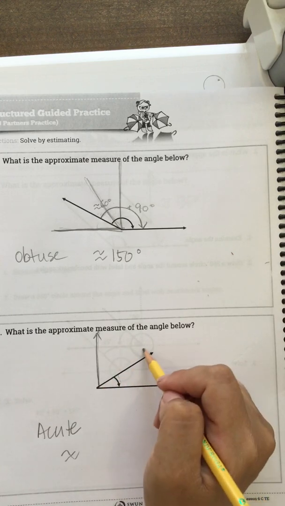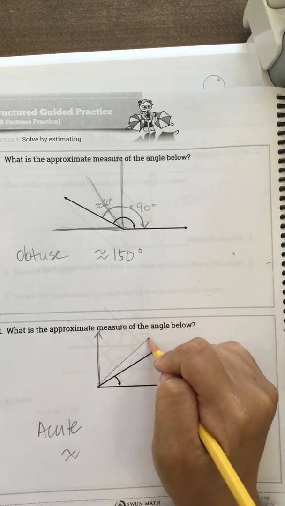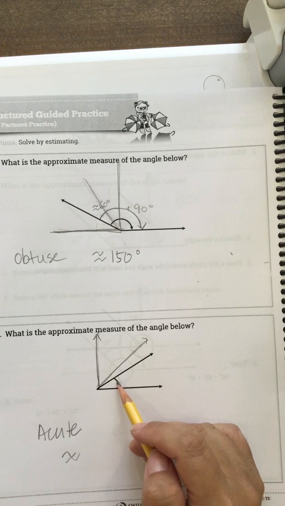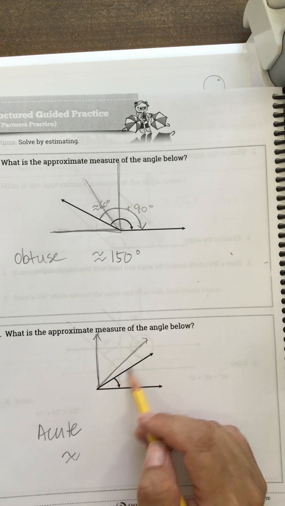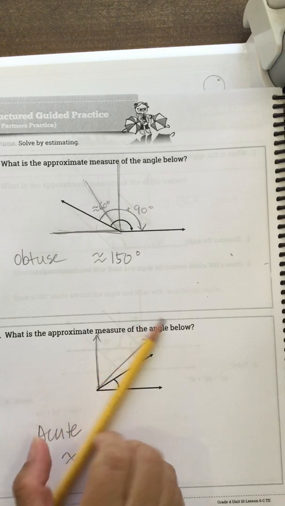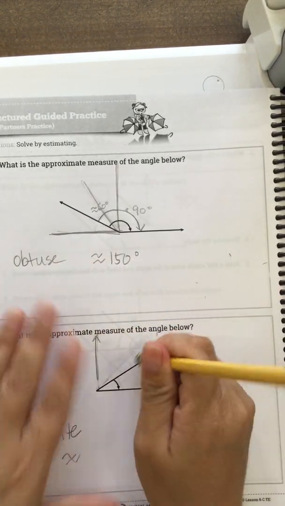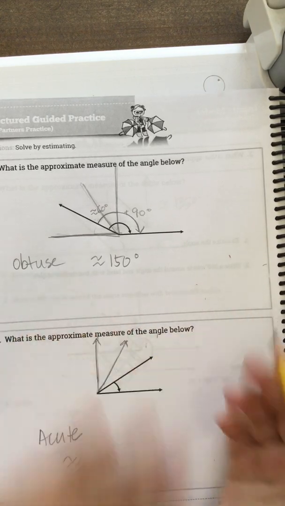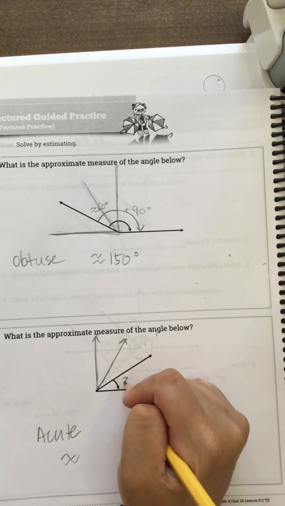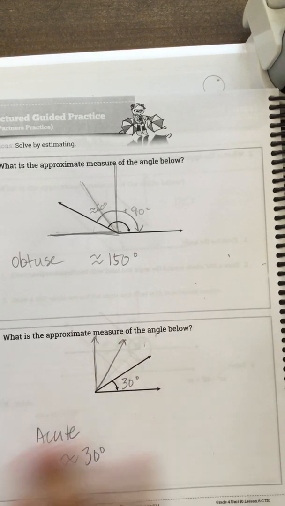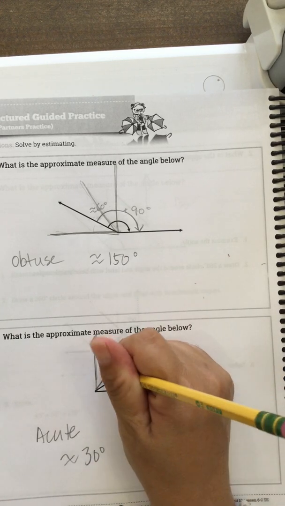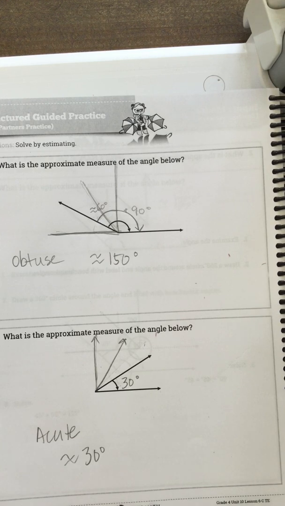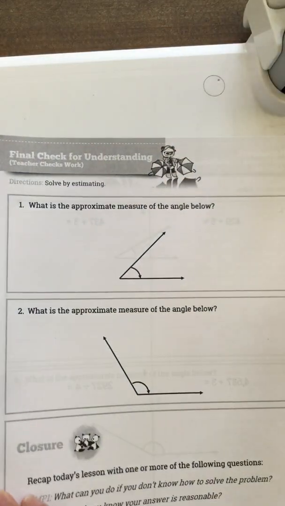To me, 45 might be right there. So I think this is less than 45. I guess you think it could be maybe 30. Let's see. Could I get another one in there in between? Let's try it. Those do look about the same, so I think that's probably about 30 degrees. Because this would be 30, this would be 30, and this would be 30, that would make my 90. I could get behind that. And remember, it's an approximation, it's not exact.